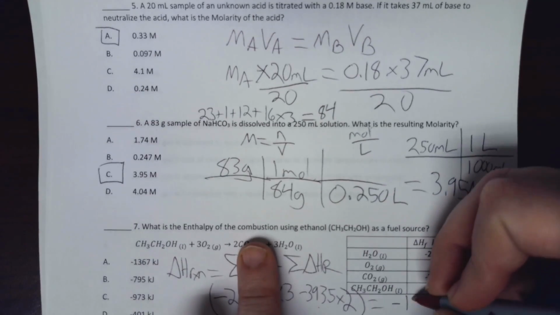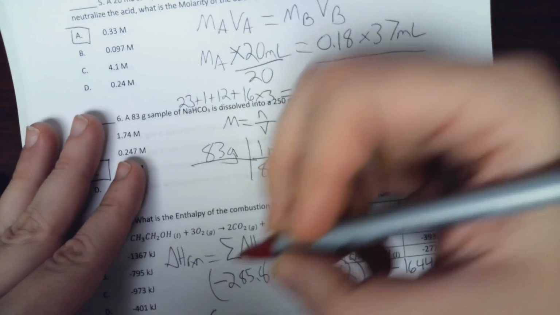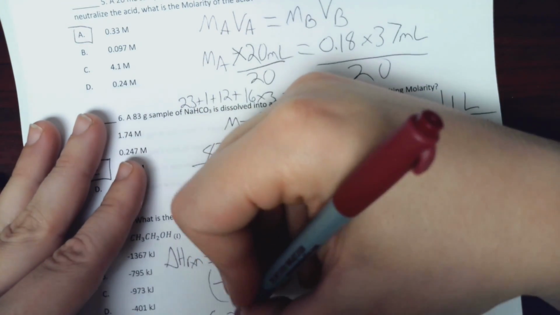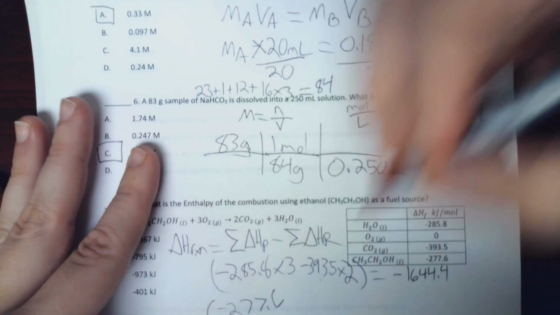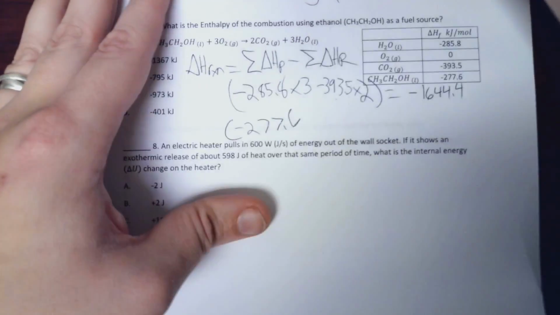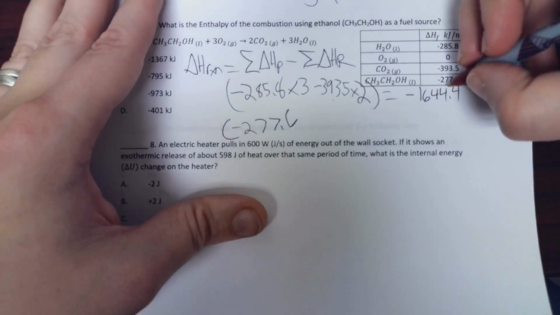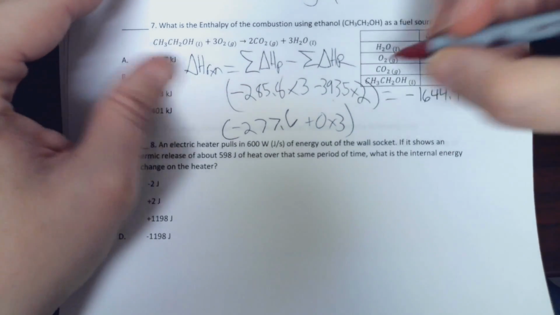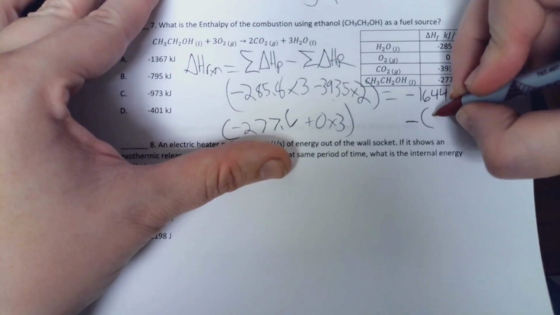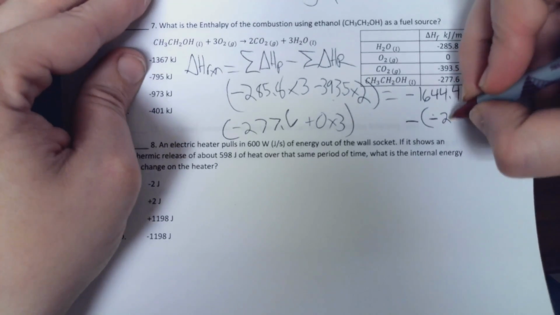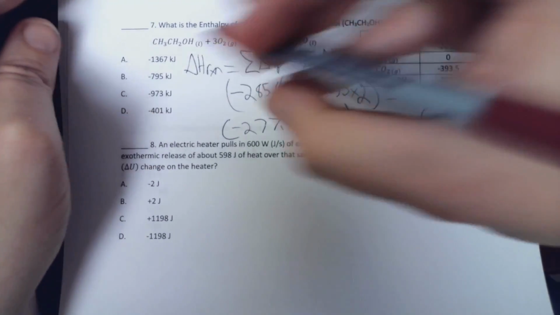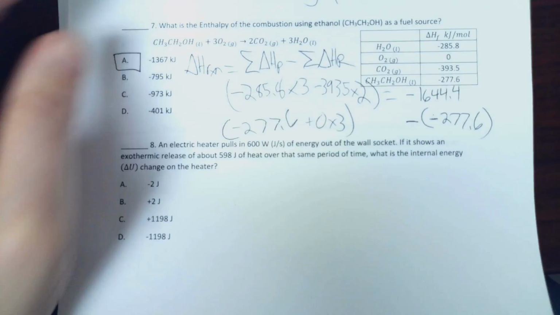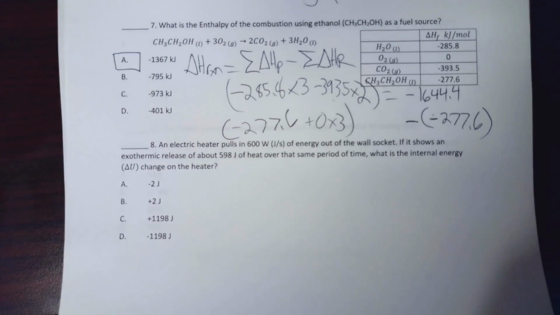So negative 1644.4. And our reactants are just going to be negative 277.6 plus 0 times 3. So negative 1644 minus negative 277.6 is going to leave us with 1367. 1367.